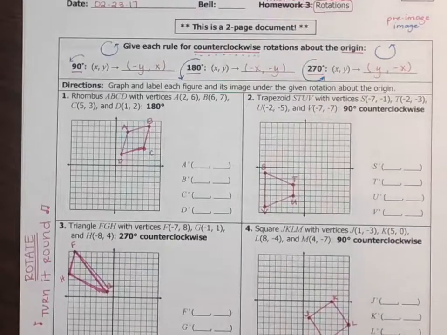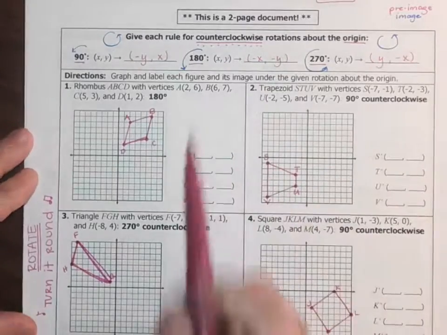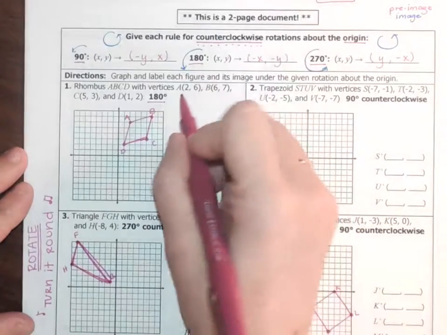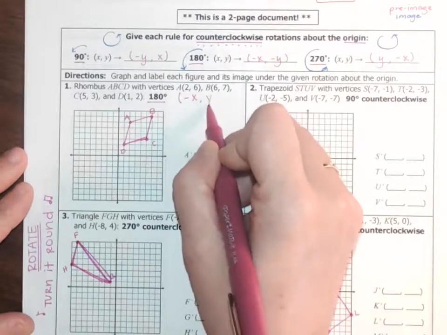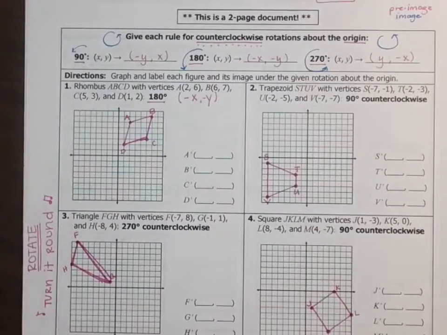First we're going to start off with rotate, turn it round. We're going to rotate this figure 180 degrees. I know that when I rotate 180 degrees, all I'm doing is taking the opposite of my original x and y values.